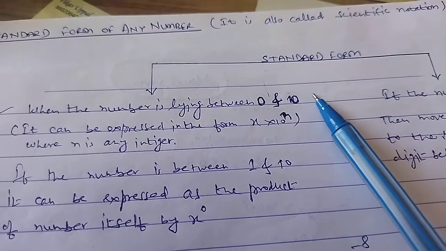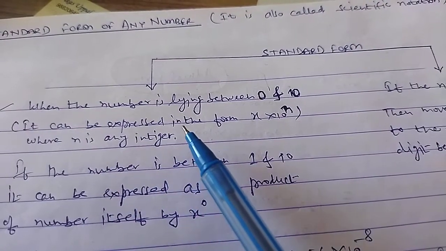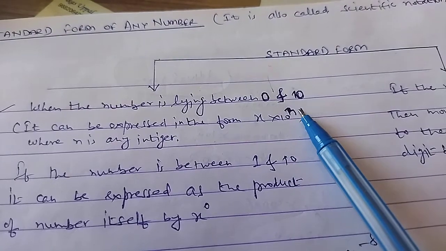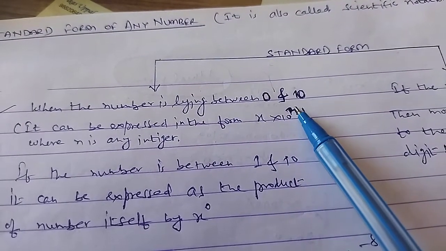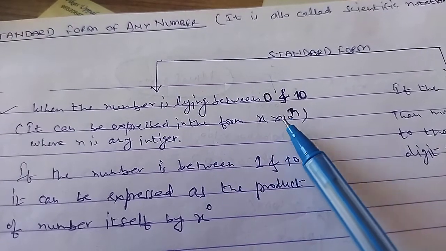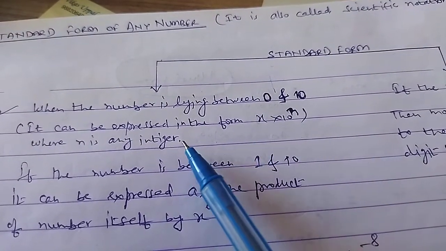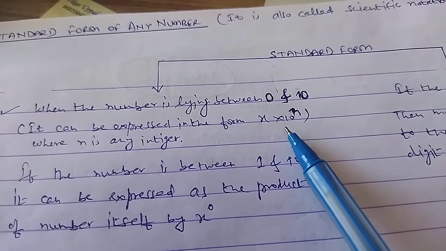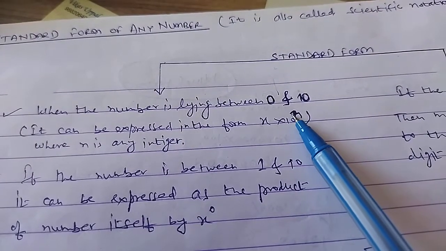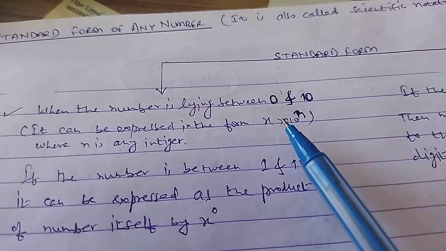If it is lying between 0 and 10, it can be expressed in the form of x multiplied by 10 raised to the power n, where n is any integer. Integer, you understand: 0, towards the left all negatives, towards the right all positives. So this exponent can be both positive as well as negative.